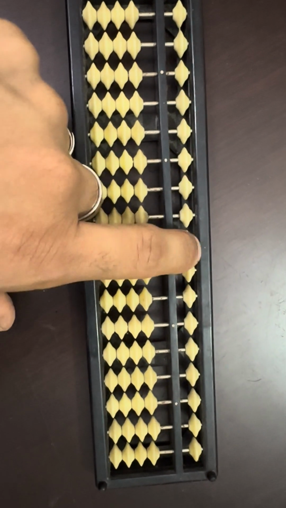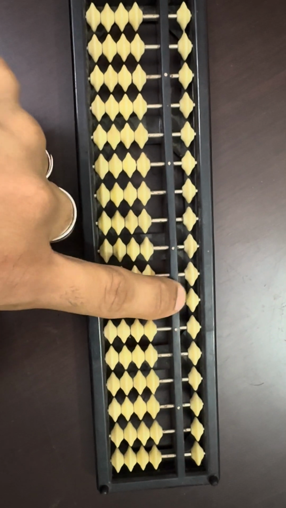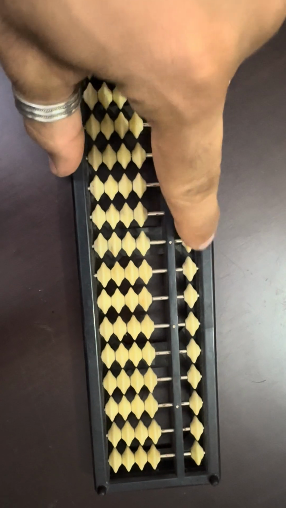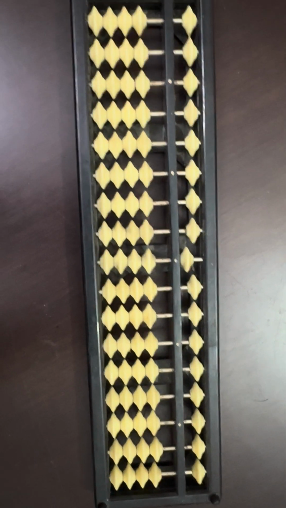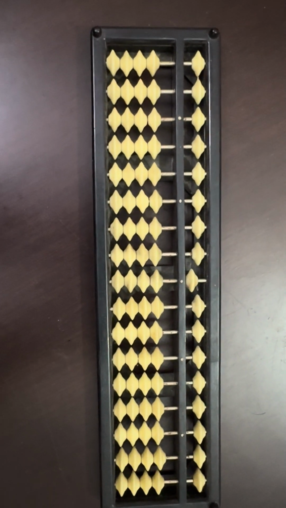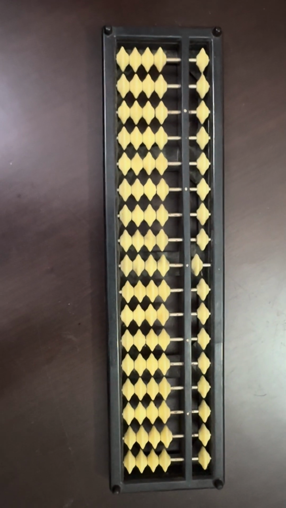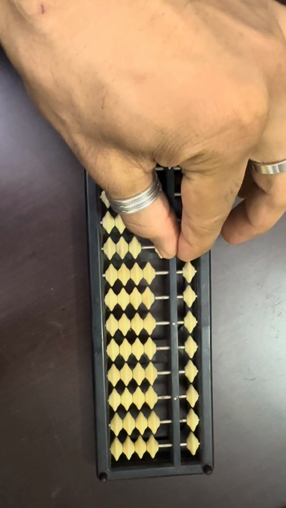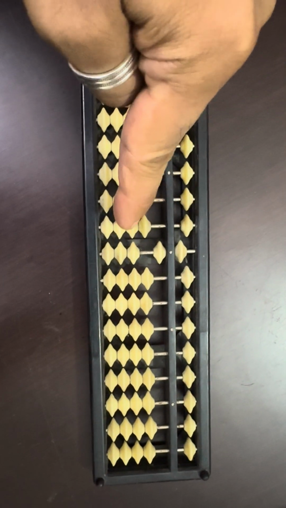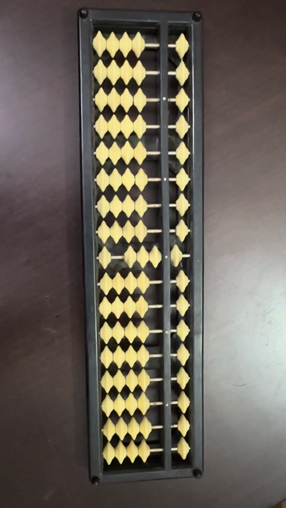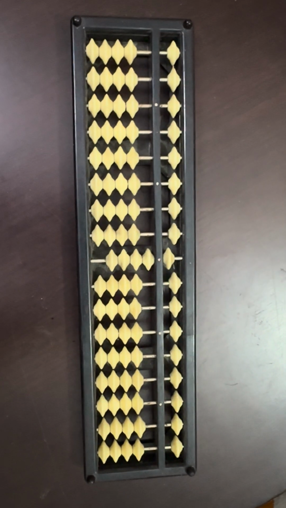Now the beads that are above the bar represent a value 5. So a single bead represents value 5. When this is touching this bar, since it is on the units place, currently the abacus is representing value 5. If I add one bead which has value 1 below the bar, together they represent a value 6. This is 8. Similarly this 9 can be made here.